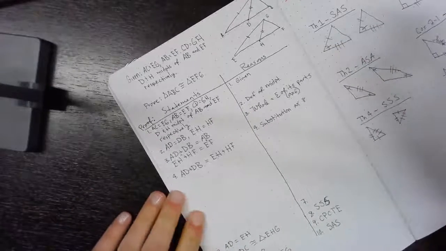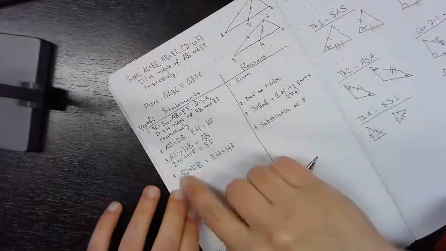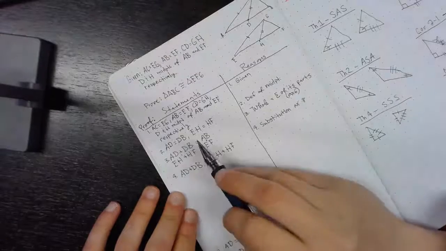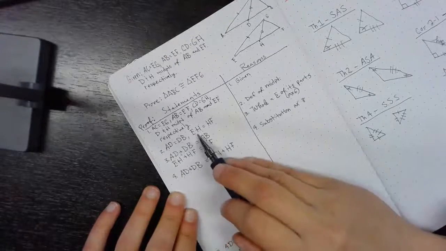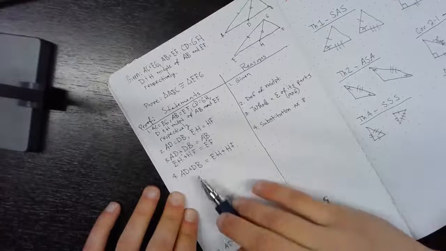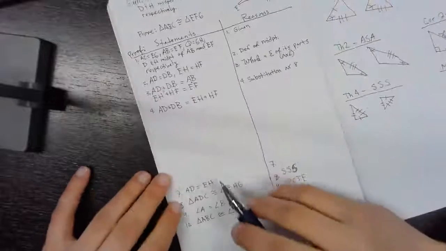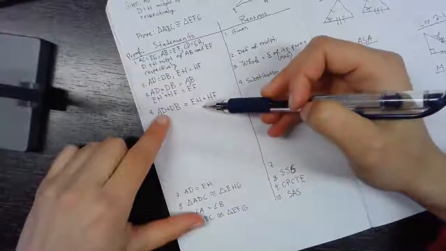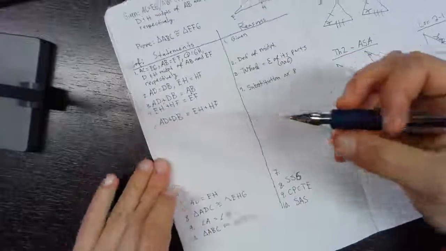Okay, and now we've got this and this and this and this here. We know that AD is equal to DB. We know EH is equal to HF, so why don't we just write their equals in place of here? Because I'm trying to get from here to this. I want AD and EH just by themselves. So let's do that.